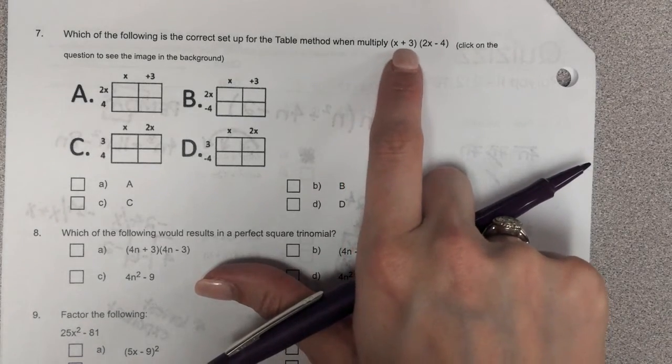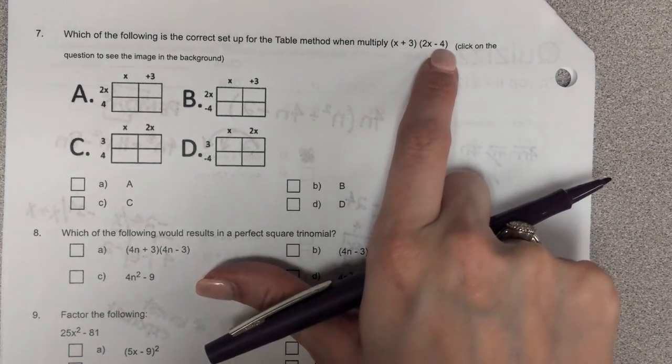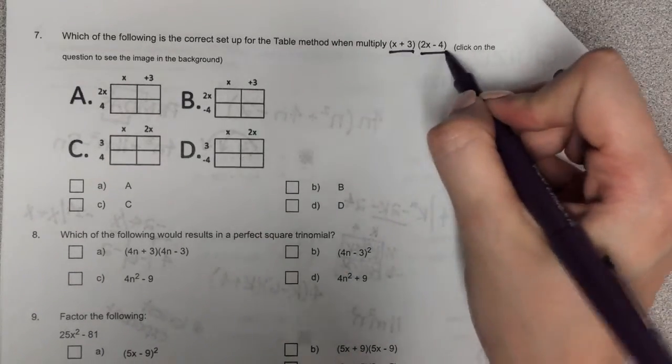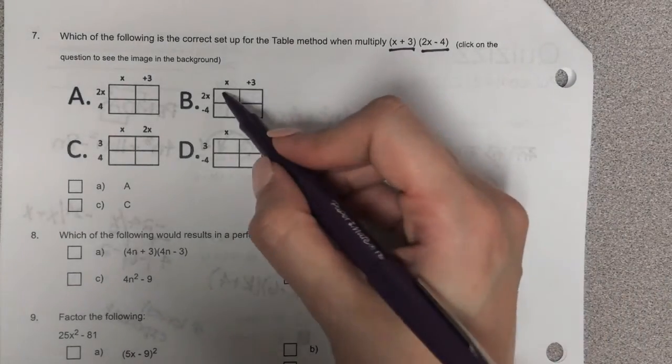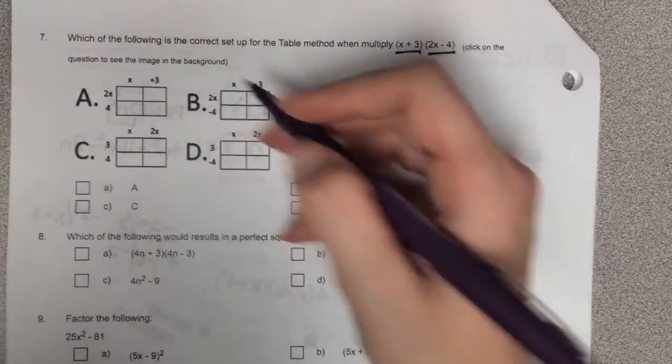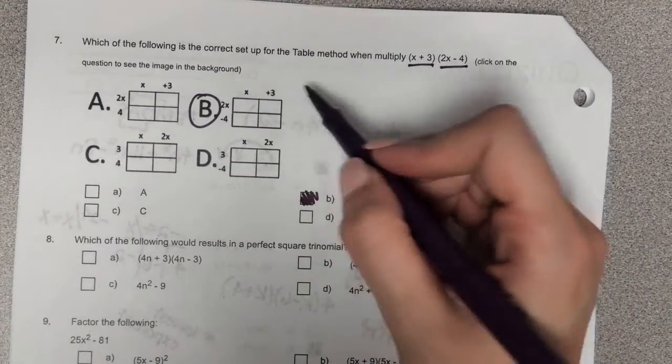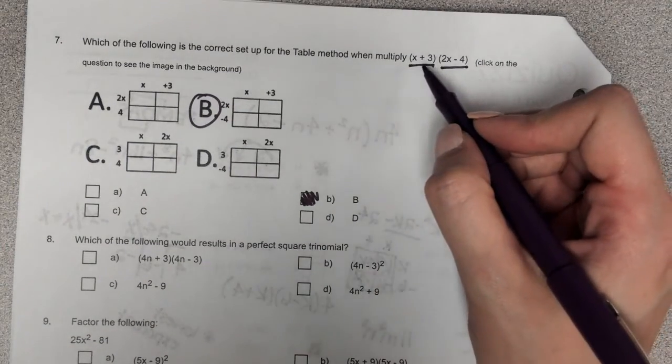Which of the following is the correct setup for the table method when using x plus 3 and 2x minus 4? So we call it the box method. But you have to make sure that this is one side and this is the other. X plus 3, 2x minus 4. So B. It doesn't matter which side you put each factor, but they have to stay together on one side.